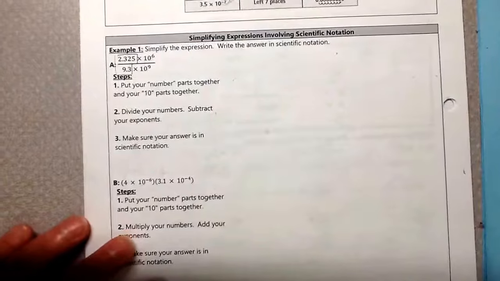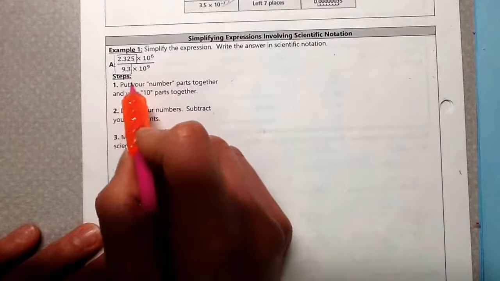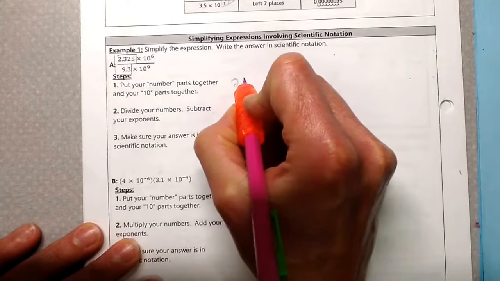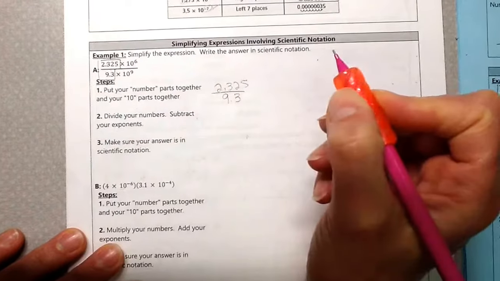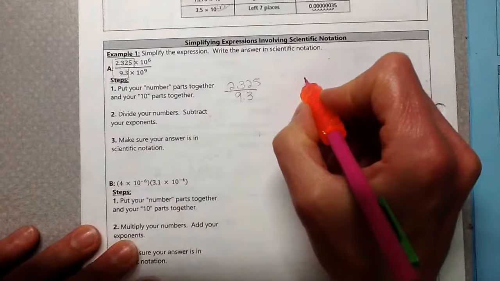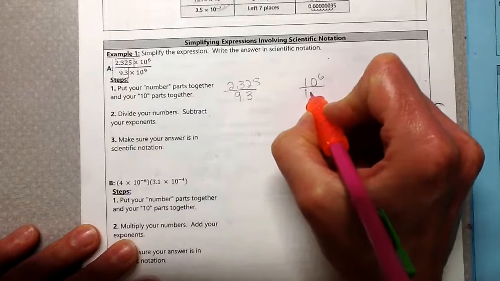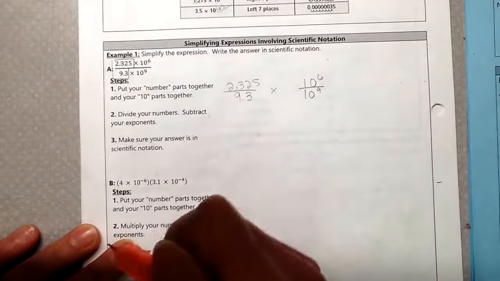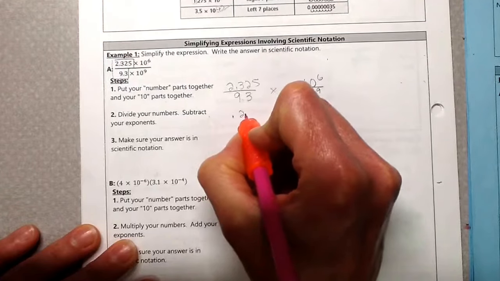Okay, now we're going to simplify this expression and write it in scientific notation. With scientific notation, you're going to put your number parts together. So we're going to do 2.325 divided by 9.3. And we put the tens parts together. So this would be 10 to the 6th divided by 10 to the 9th. So I'm just splitting it up. We're going to divide this number, so it's going to be 0.25.